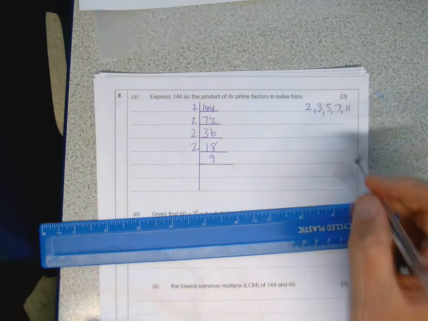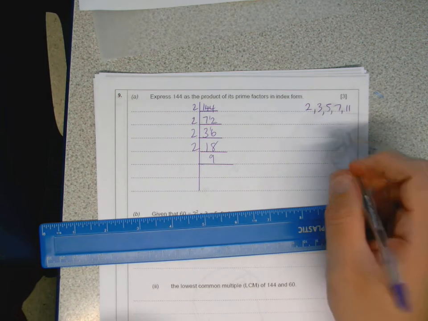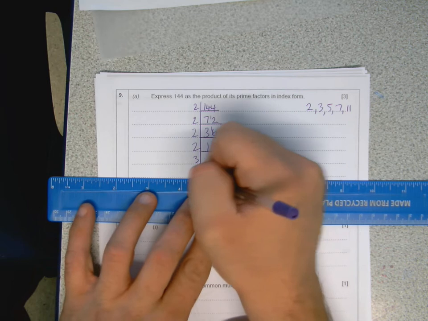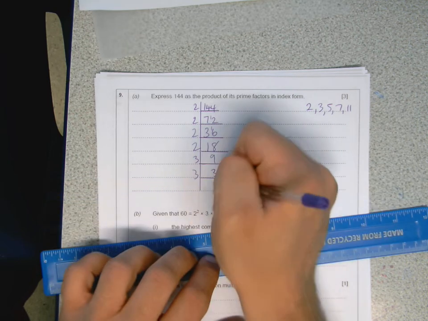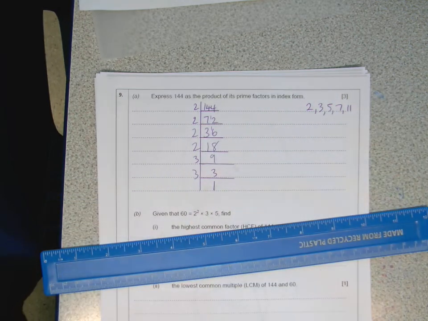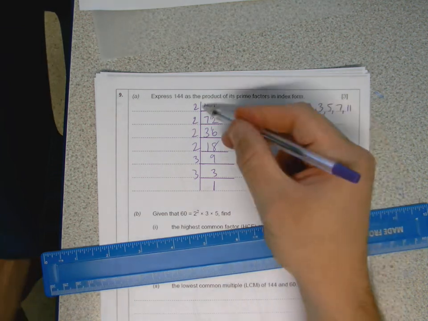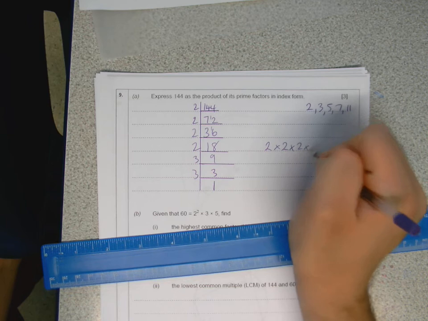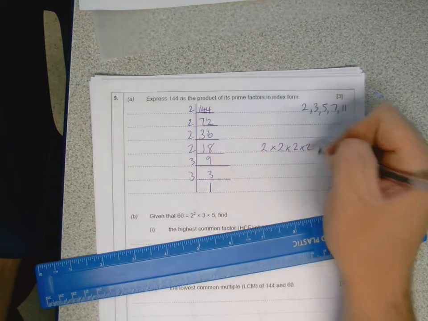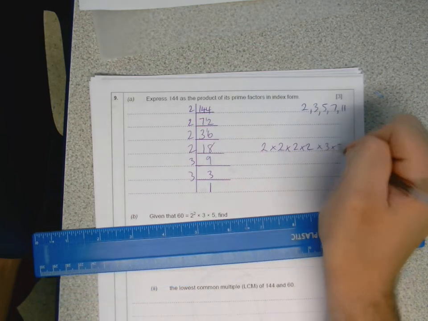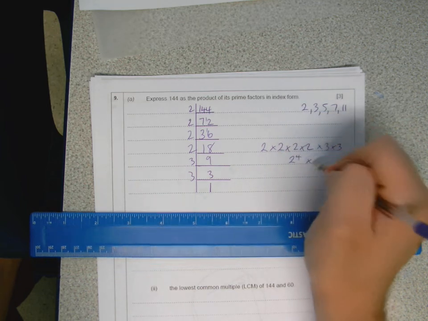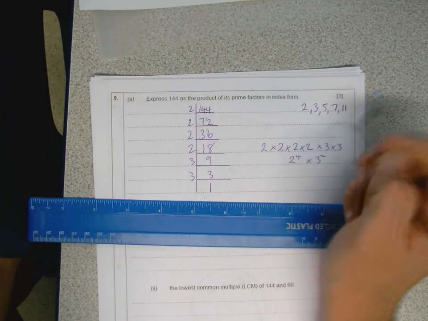What goes into 9? Well, 2 doesn't, but 3 does. 3 goes into 9 3 times. 3 then goes into 3 once. So when you're left with 1, you're done, and you've got your answer here. 144 is 2 times 2 times 2 times 2, because there are 4 of them, times 3 times 3. In index form, that would be 2 to the power of 4 times 3 squared.